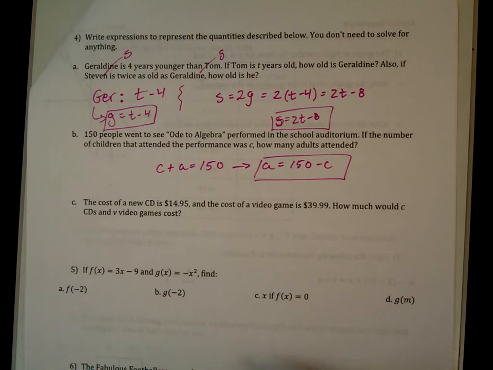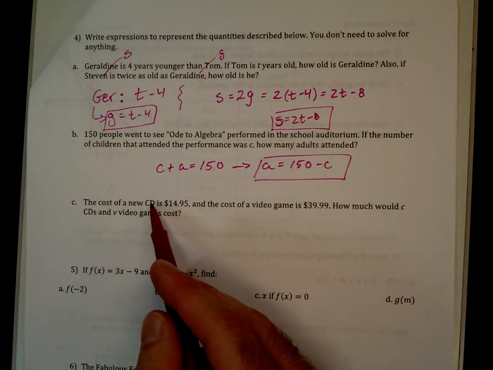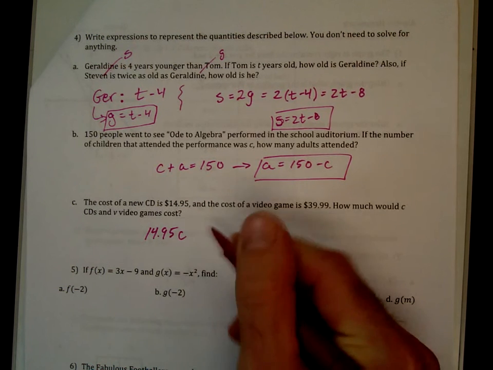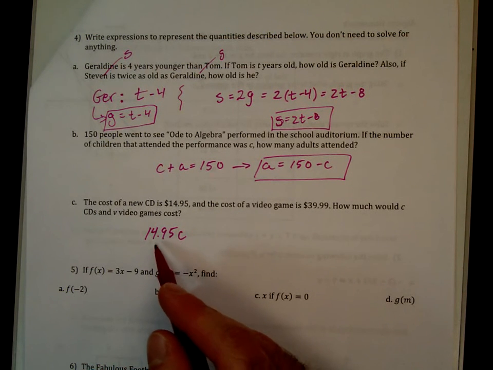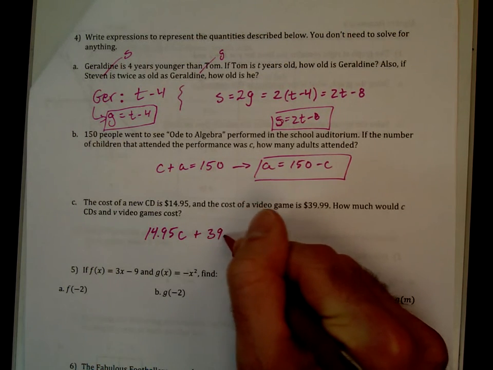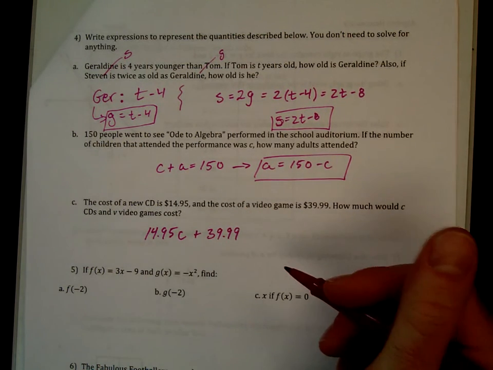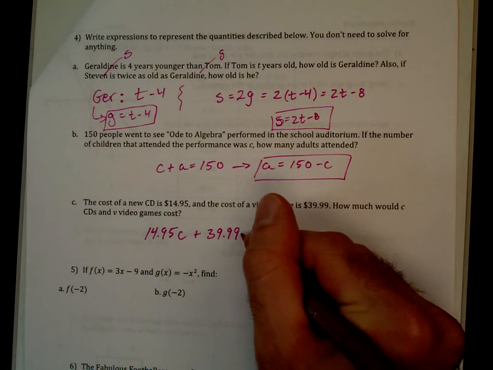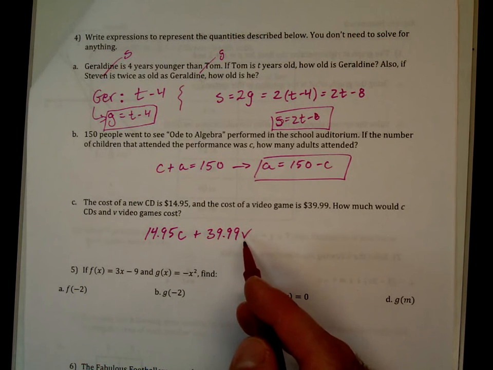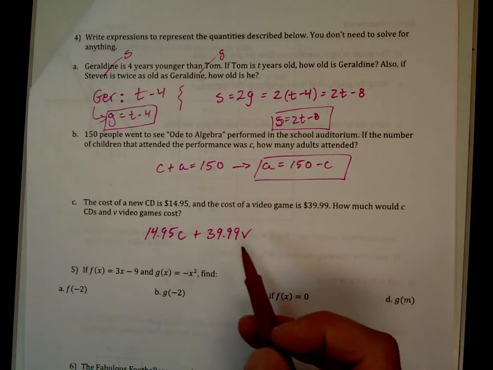The cost of a new CD is $14.95. The cost of a new video game is $39.99. C CDs and V video games. So each CD costs $14.95. So that means you do the number of CDs times $14.95. That's the money spent on CDs plus the money spent on video games, which is $39.99 per game, so you just multiply the number of games by $39.99.